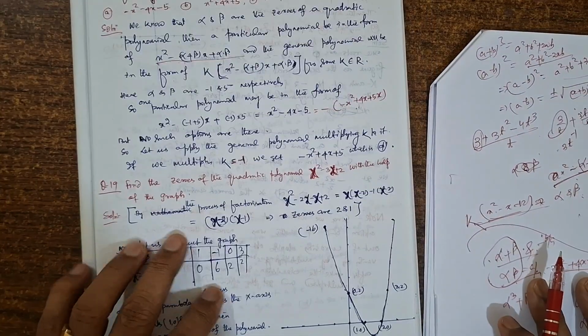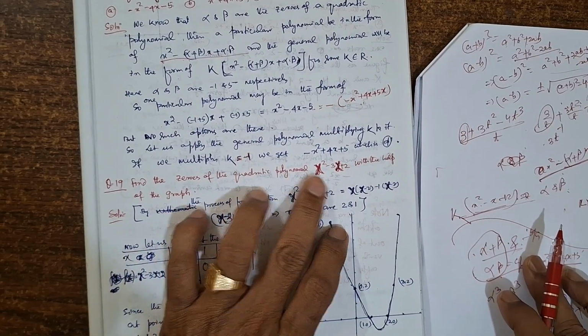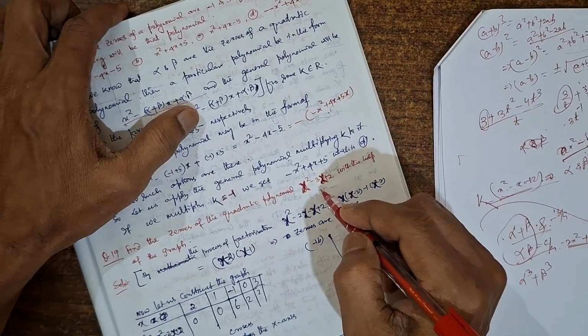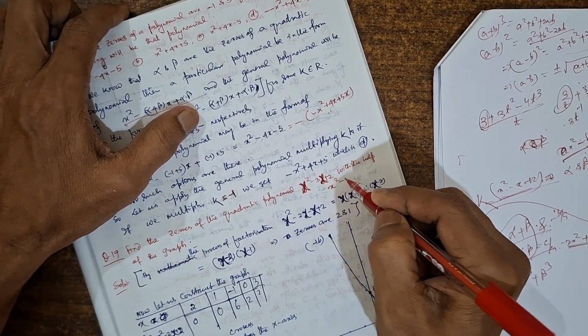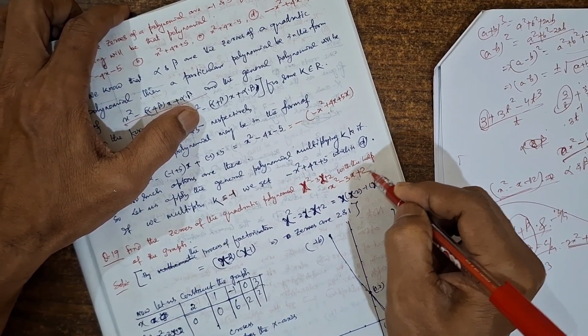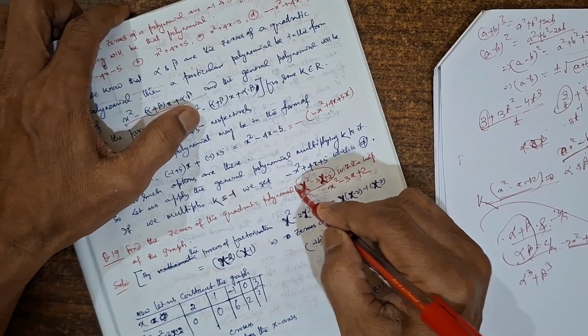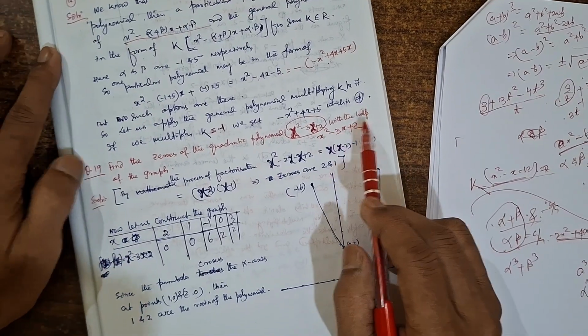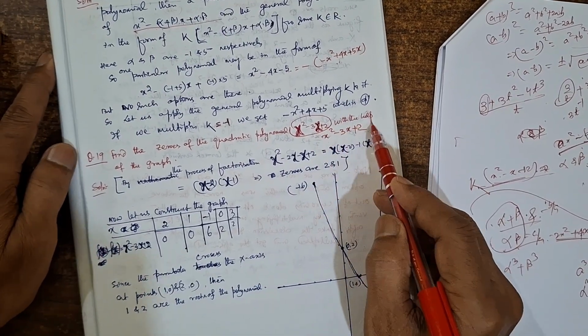Okay, find the zeros of the quadratic polynomial x square minus 3x plus 2 with the help of the graph.